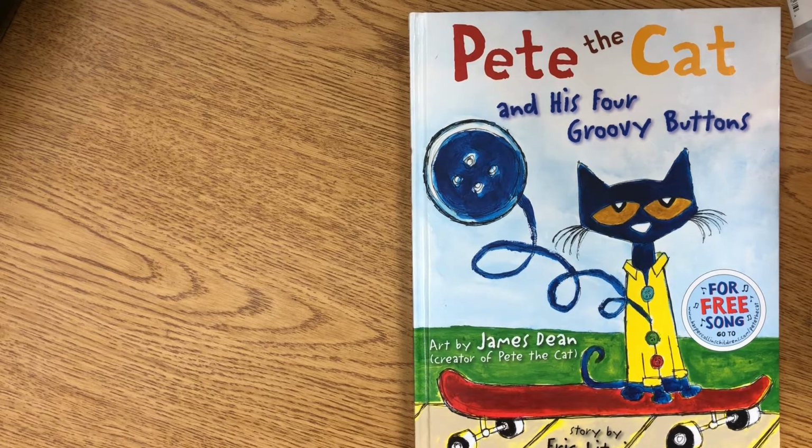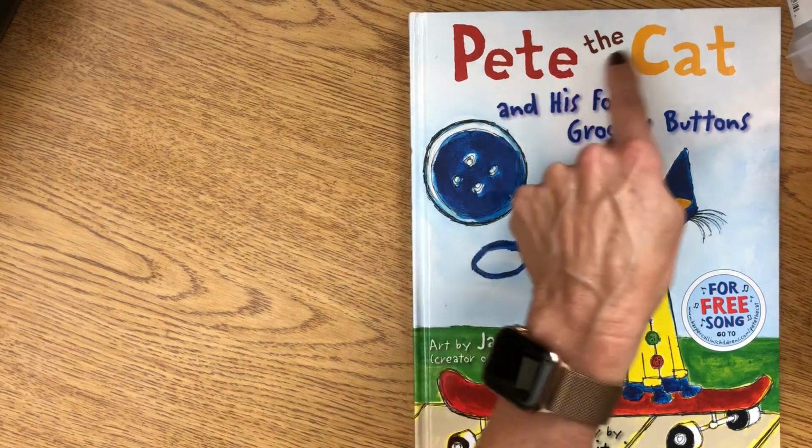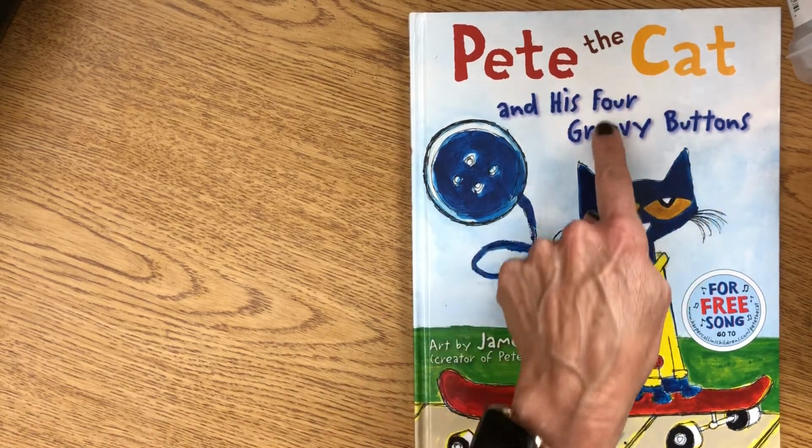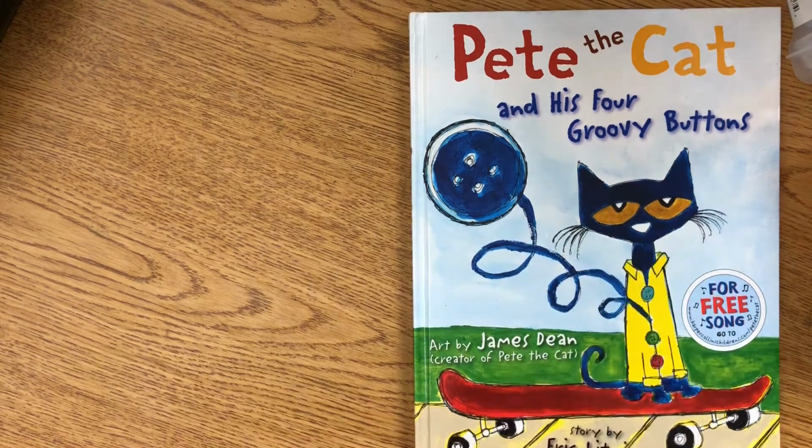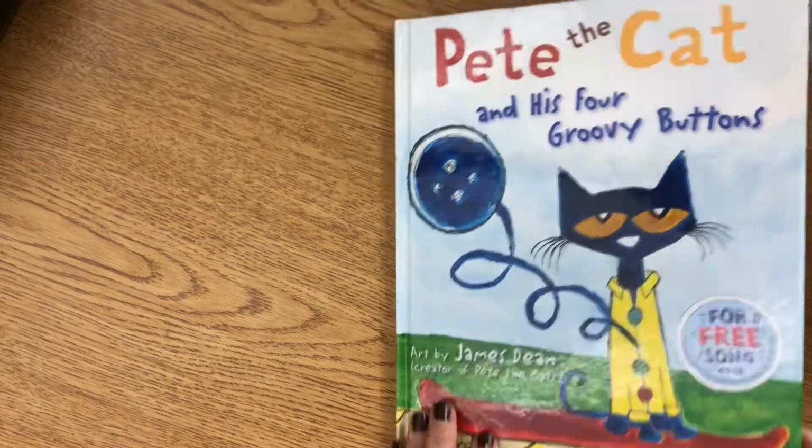Okay, TK friends, I have another Pete the Cat story to read to you today before I teach you our math game. Today, the story is called Pete the Cat and His 4 Groovy Buttons. It's written by Eric Litwin and illustrated by James Dean.